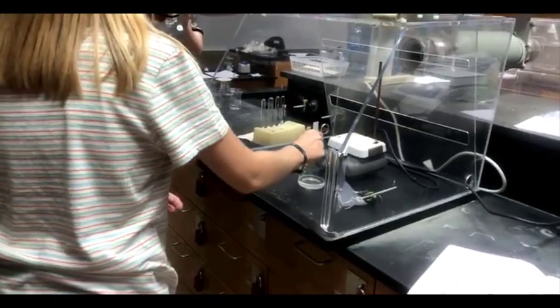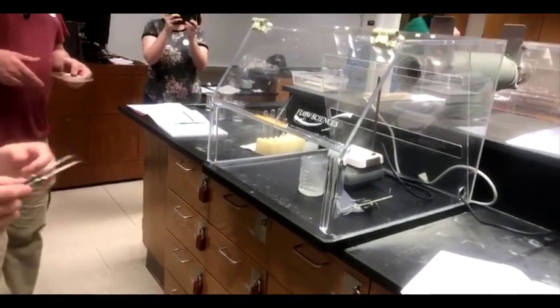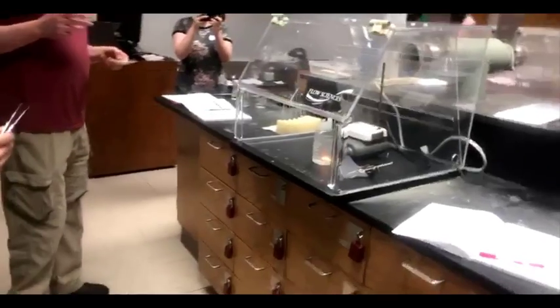Itself is giving off a lot of heat as it dissolves, just in case. Giving a lot of heat.